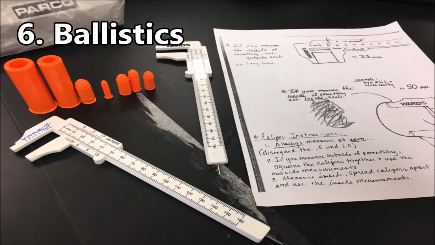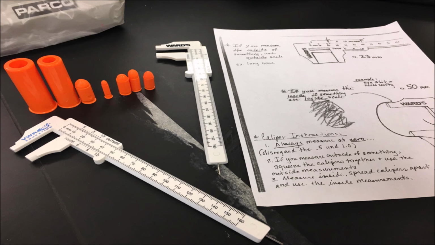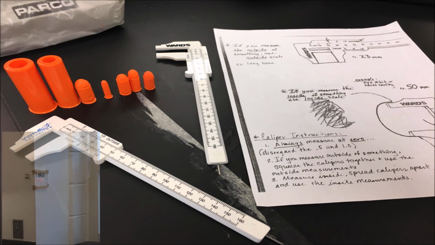Ballistics is the identification of bullets and firearms. By examining the lands and grooves on bullets, we can individualize possible sources to identify where the bullets came from, which can later be connected to a suspect.